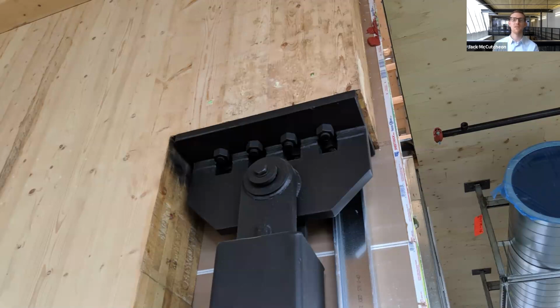which used the fully threaded rods installed into the end of the CLT panel. So that's what we see here, that those threaded rods are drilled and epoxied quite deep into the end of the panel to develop the strength of the BRB. And just for reference, we're talking in the range of 200,000 pounds for these BRBs. So the load is quite high, much higher than you would see for a typical wood frame building.